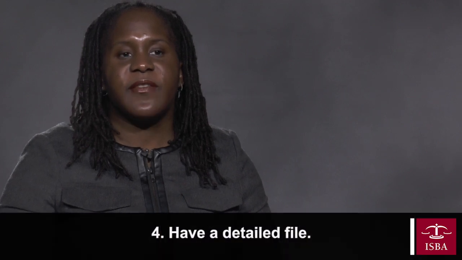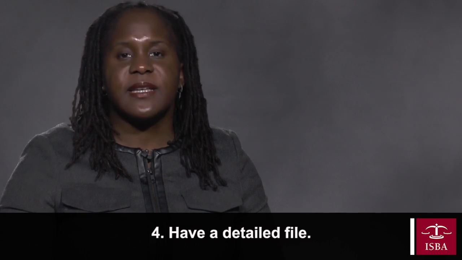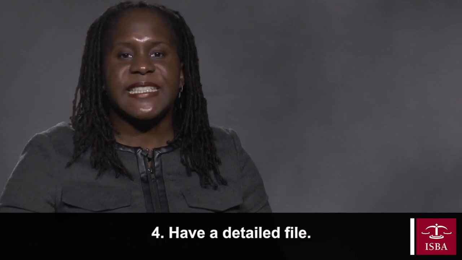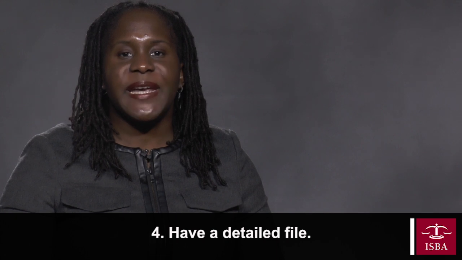Our next tip is about file preparation. It's imperative when you take on a new family case to have a very detailed file. This includes all of your pleadings and all of your orders. Many times when you take on a family case, you may not be the attorney that files a petition for dissolution of marriage or the initial petition for allocation of parental responsibilities. So it's important for you not only to review the court file, but ensure you have copies of all of the pleadings and orders prepared.